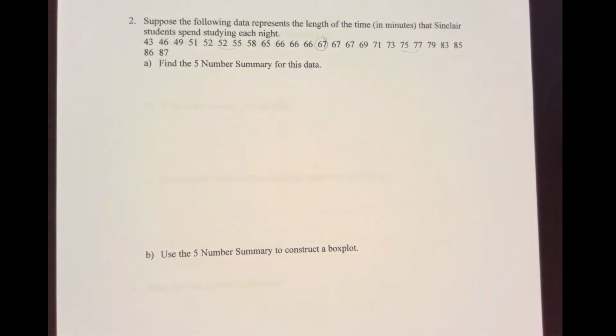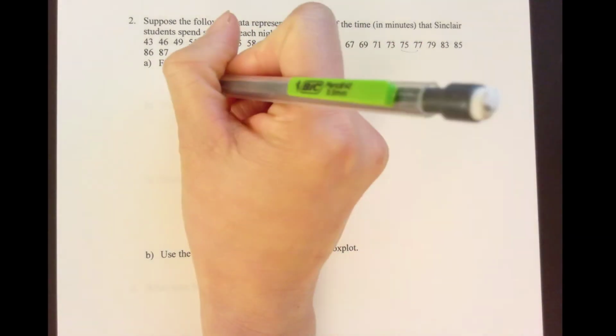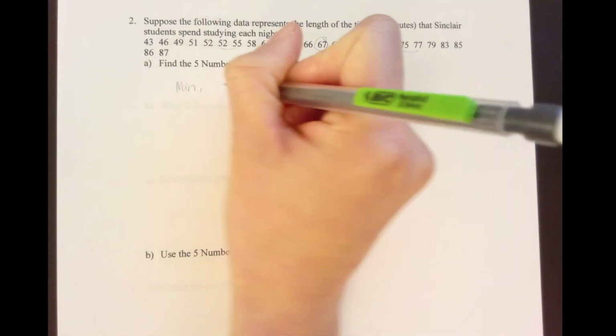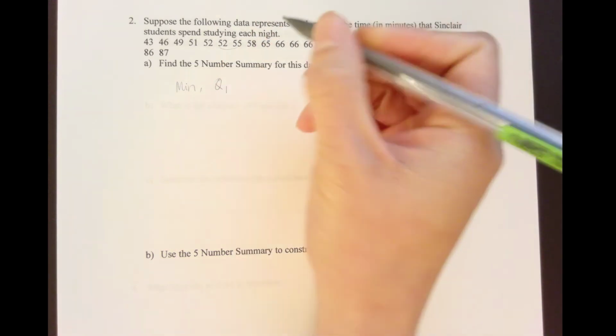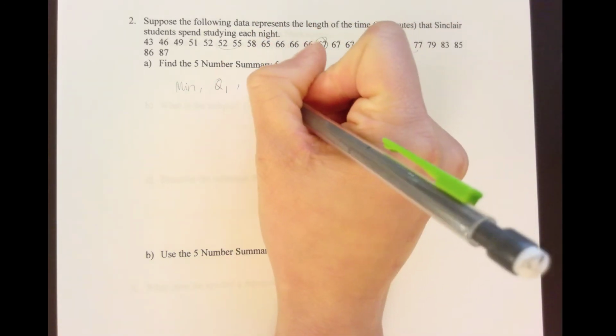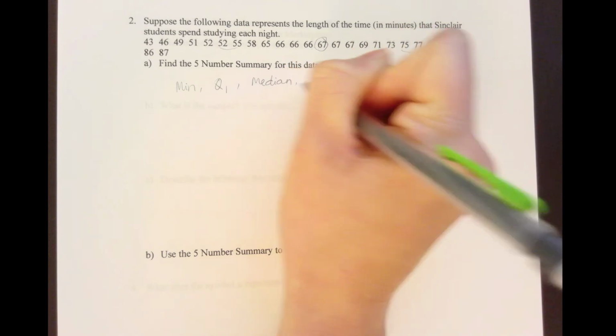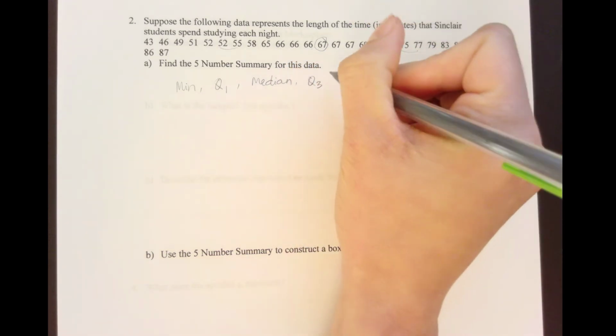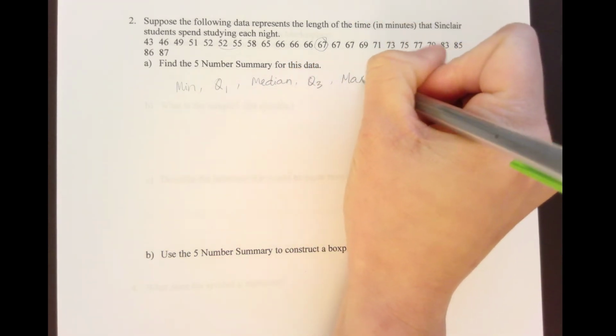This next question is about the five-number summary and box plot. So in part A, you have to find the five-number summary. The five-number summary includes the minimum, Q1 or the first quartile, median, Q3 or third quartile, and the maximum.